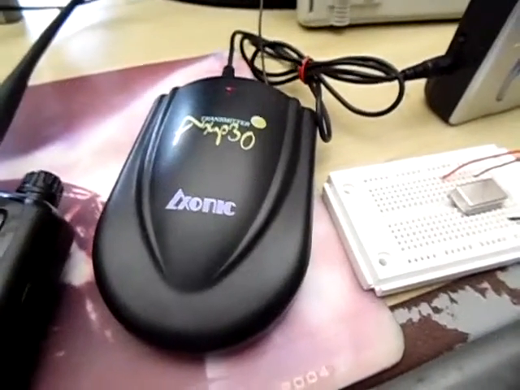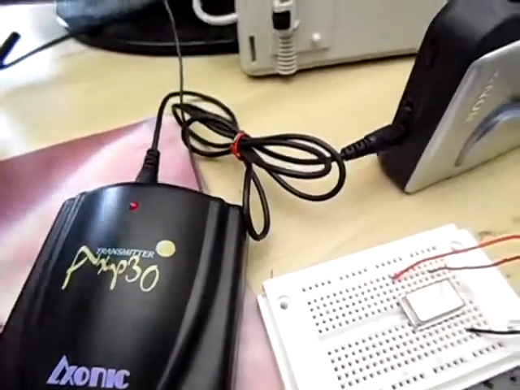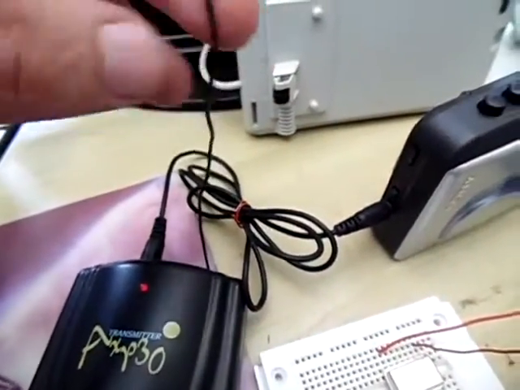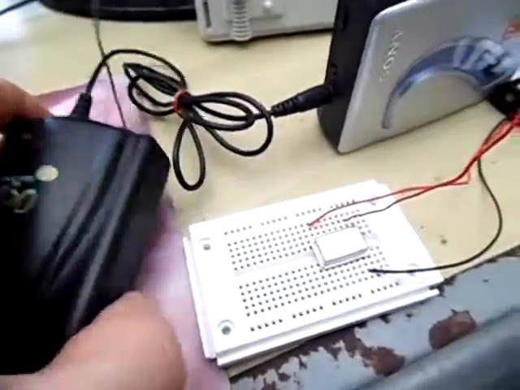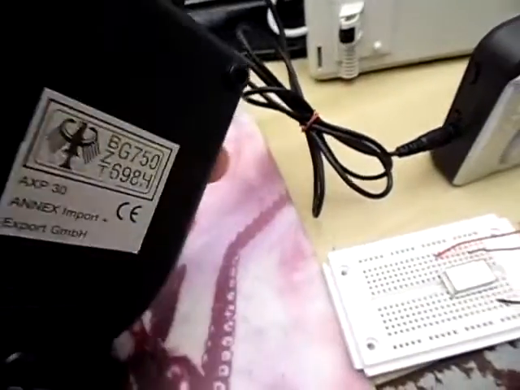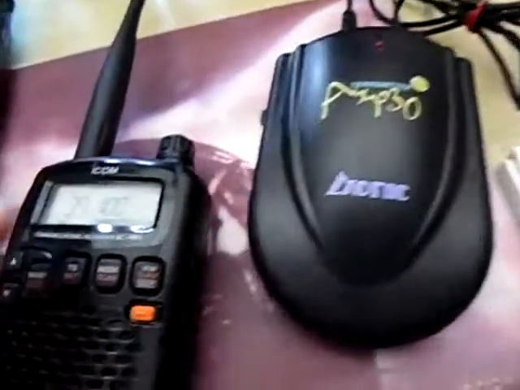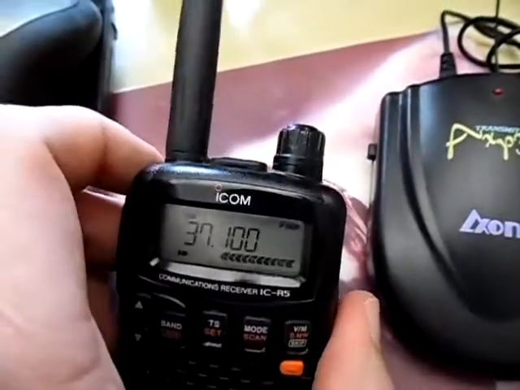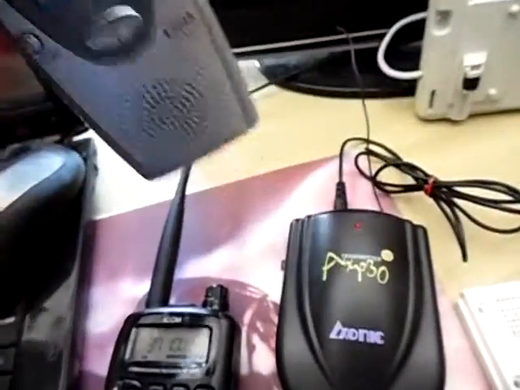Anyway, here I have a transmitter. This is from a vintage VHF wireless headphone, which is allowed in Germany, so it has a really short antenna. And here you can see it's saying it's allowed. This transmitter is transmitting on 37.1 megahertz, so there's no way to pick it up with this radio. I will show you something else with this radio later.